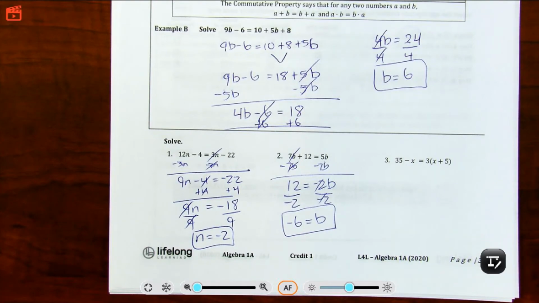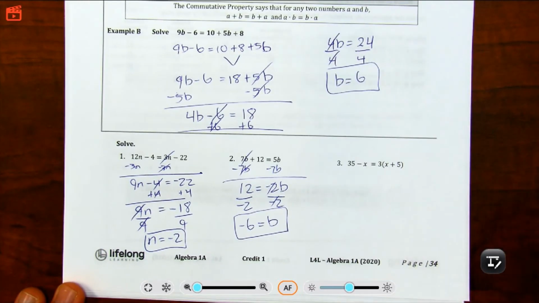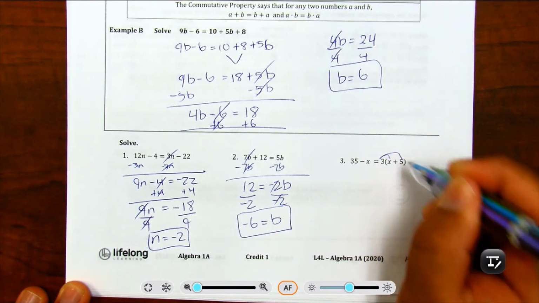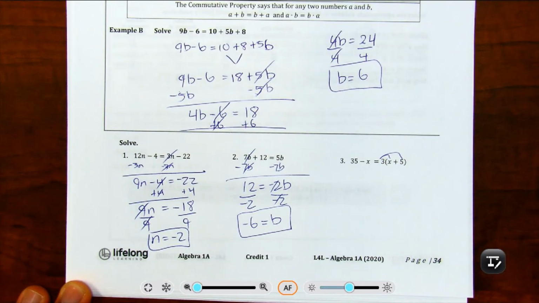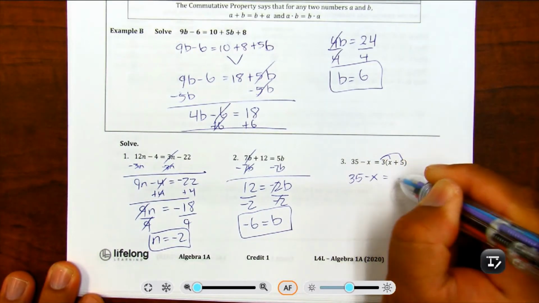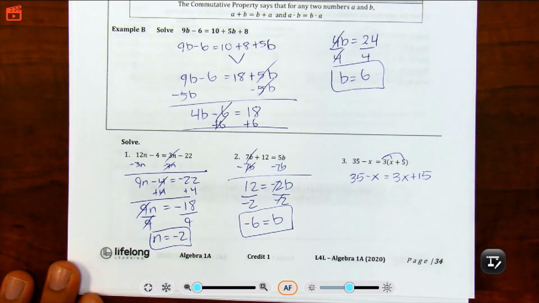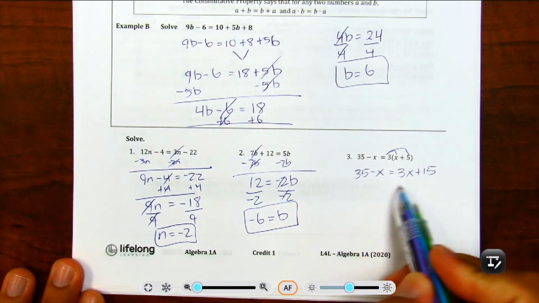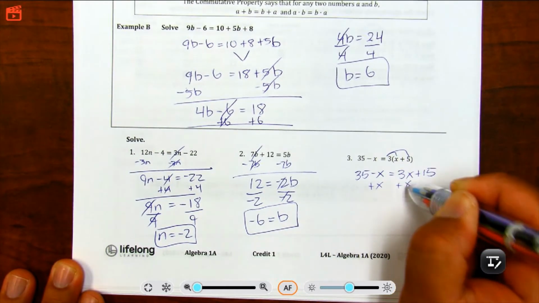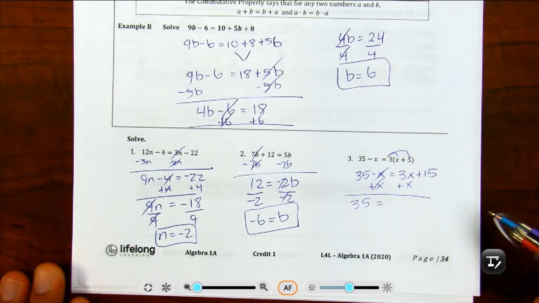For number 3, we have parentheses. So whenever you see parentheses, that's a sign that you have to distribute. So we have 35 minus x is equal to 3x plus 15. I'm going to move the negative x here by adding x to both sides. So you have 35. Now, what is 3x plus x?